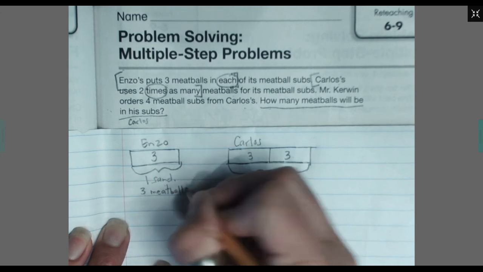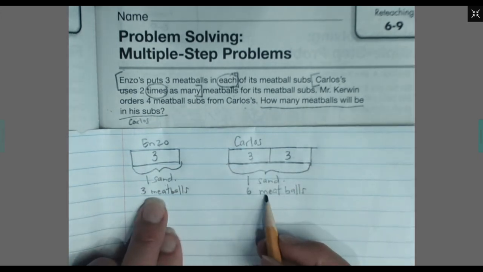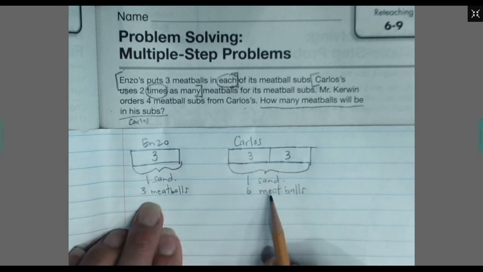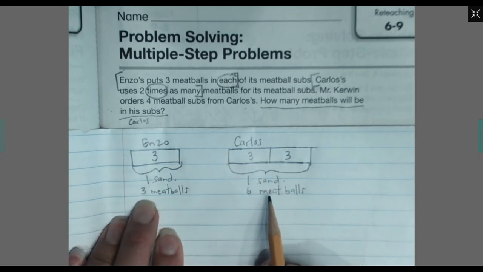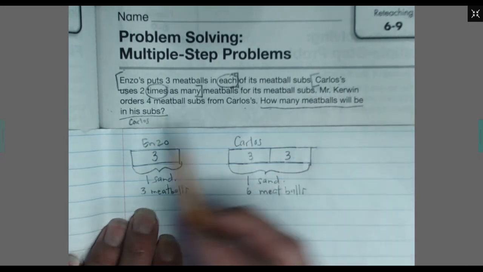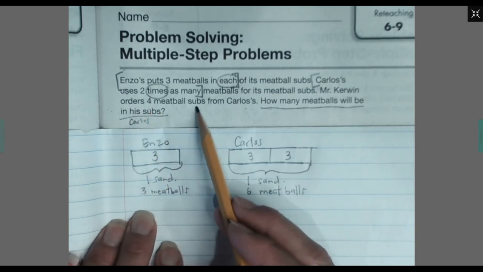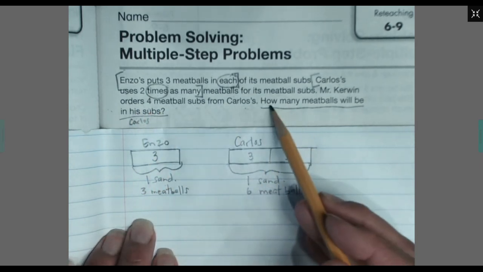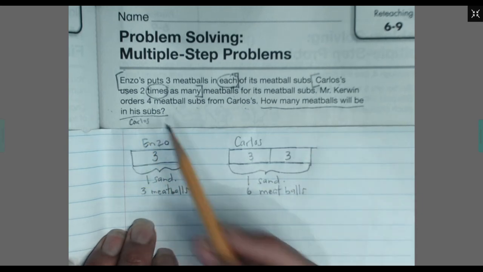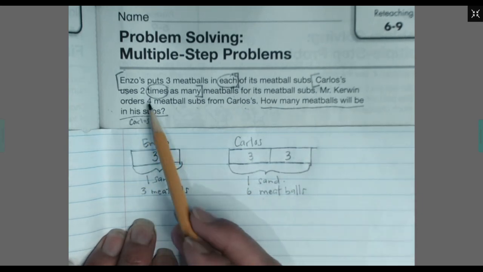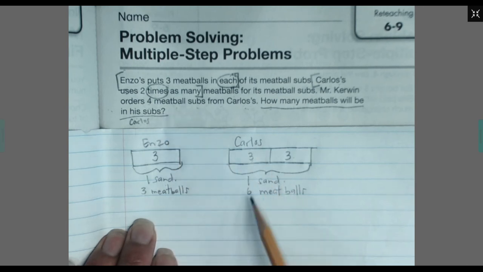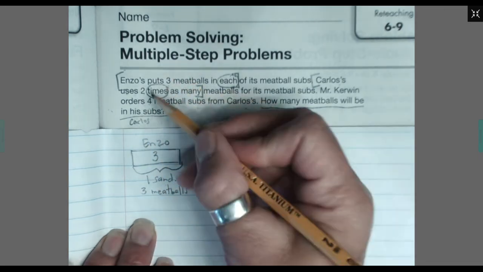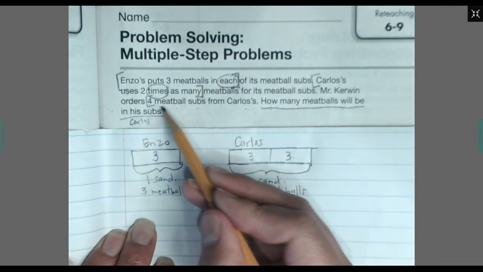Okay, so I figured out how many meatballs each of those gentlemen have in one sandwich. Let's go back and reread our problem. Mr. Kerwin orders 4 meatball subs from Carlos's. How many meatballs will be in his subs? So we know he gets 4 sandwiches, and in one sandwich there are 6 meatballs. So that means he has 4 groups. Oh, I forgot about bracketing that. 4 meatball subs from Carlos.